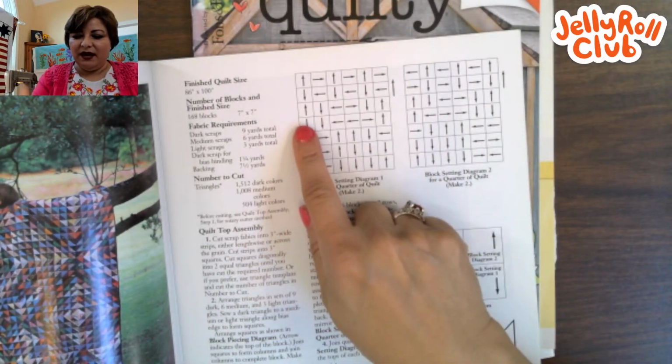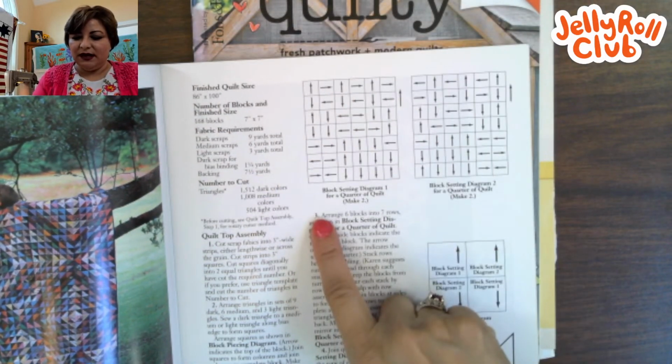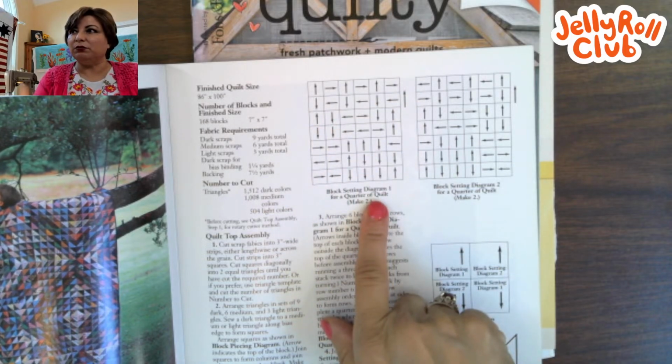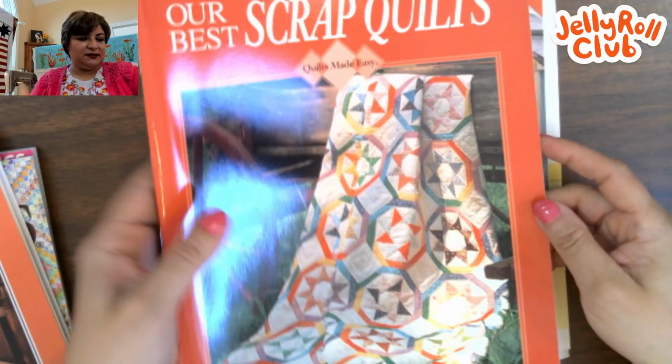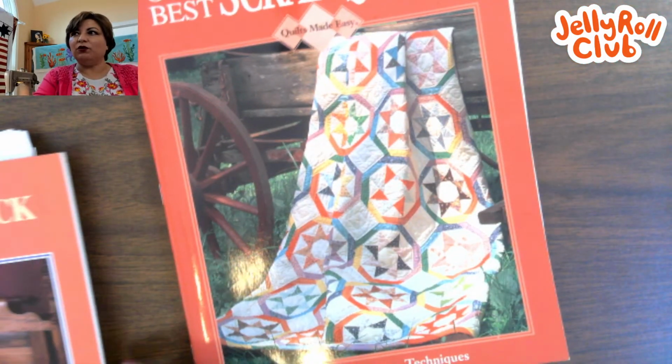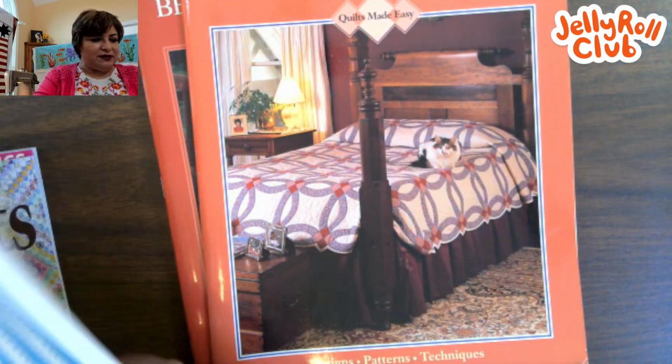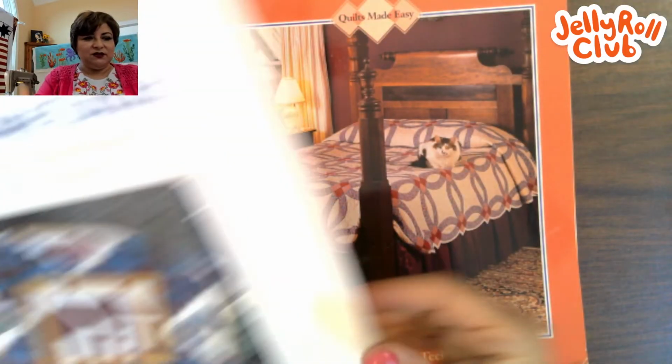Some of them have a, this one is a block diagram. It shows you which direction to lay the blocks. And some even show you how to press the tops. So some will show you how to press the block, some will show you how to press the top. And so that's what I look for.